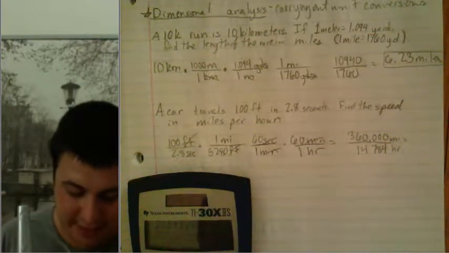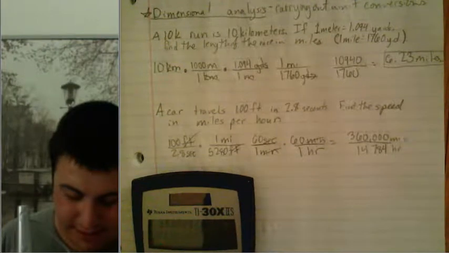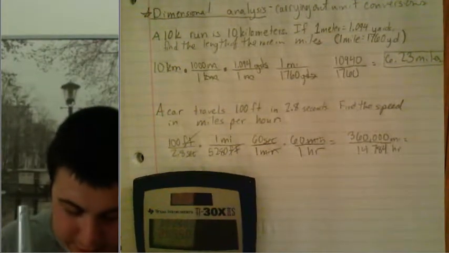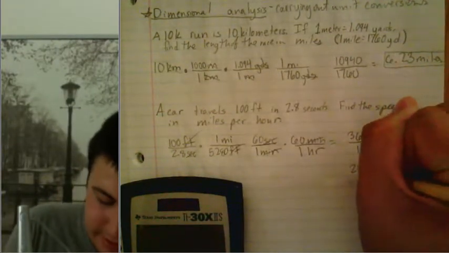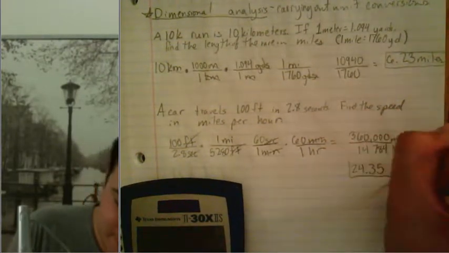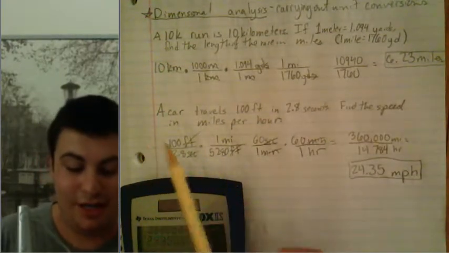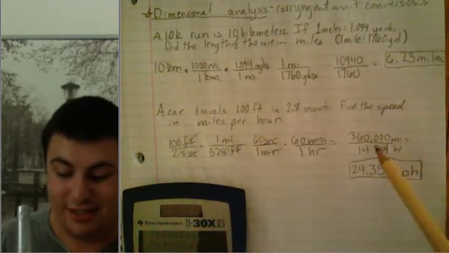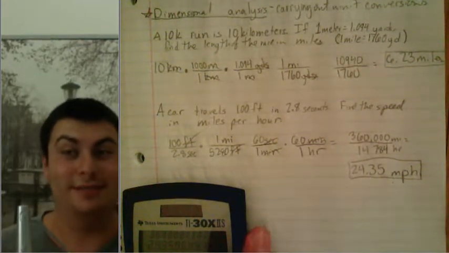So then we take 360,000 divided by 14,784, and we are left with the car going 24.35 miles per hour. And that is dimensional analysis. We are converting units through conversion factors and being careful about where our units end up in the final result.